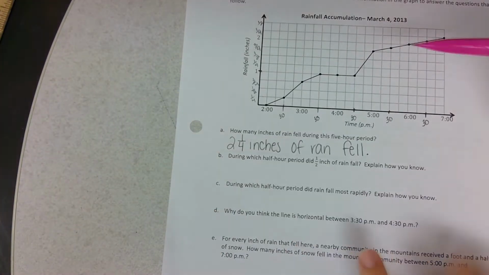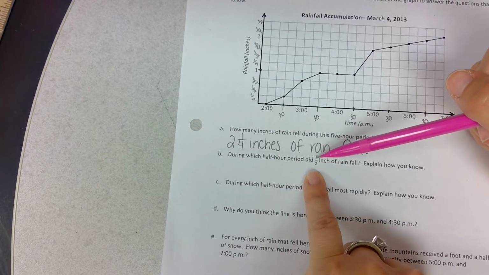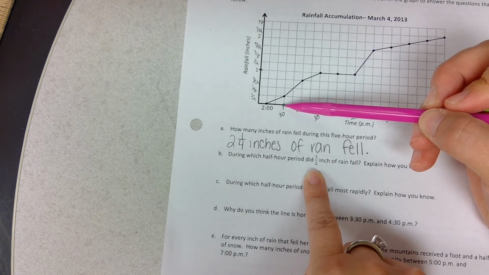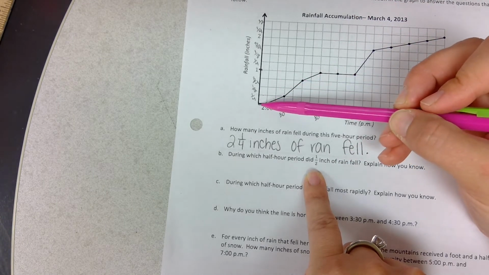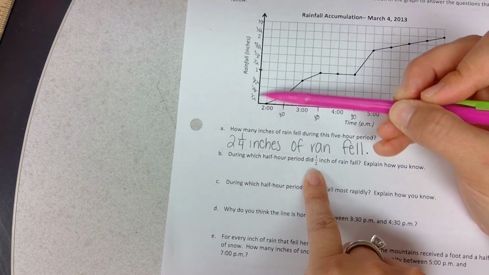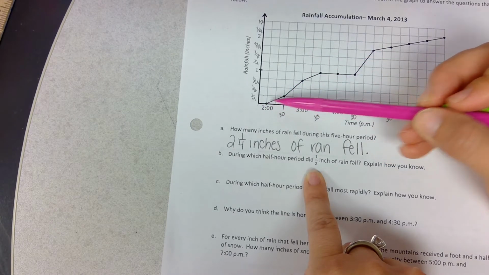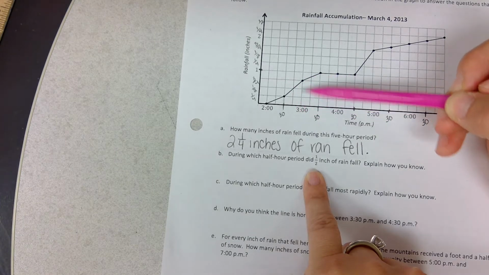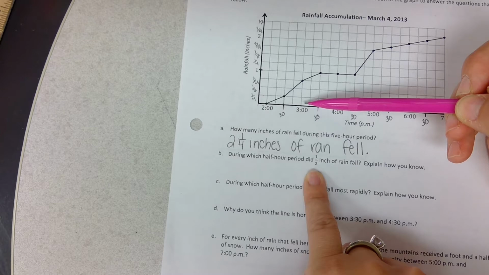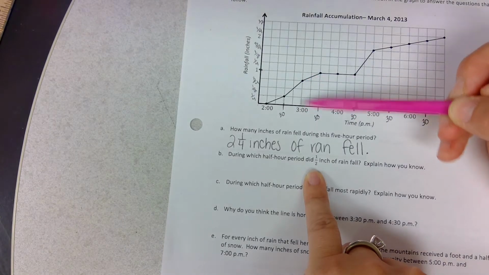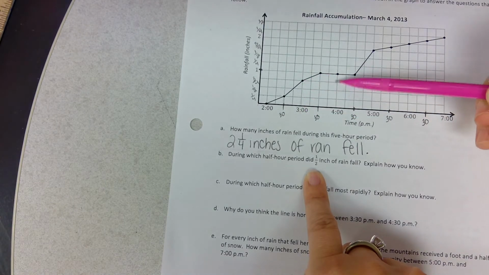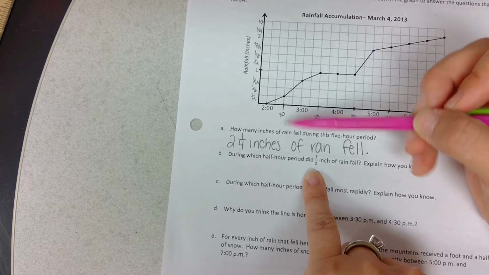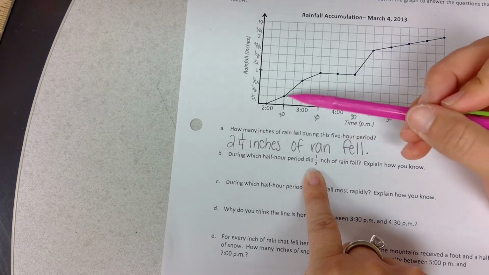Okay. Then it says during which half-hour period did 1/2 an inch of rain fall? So when I look at this, I want to know the 1/2 an inch. And when I look here, 1/2 an inch is like going up 2. So when I look at this, well, that's not a 1/2 an inch. This one at 3 o'clock, that did go up that 1/2 an inch, and then it looks like everything else did not quite go a 1/2 an inch. So during which half-hour period did that 1/2 an inch fall?